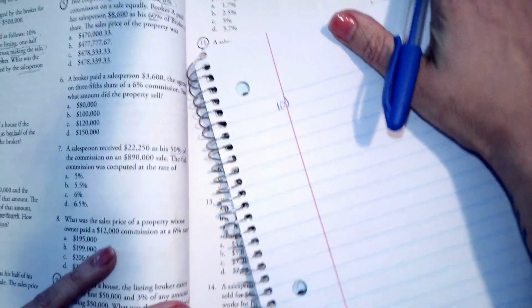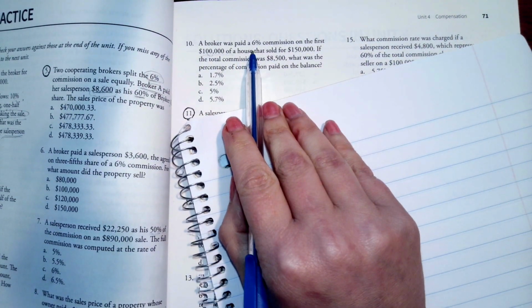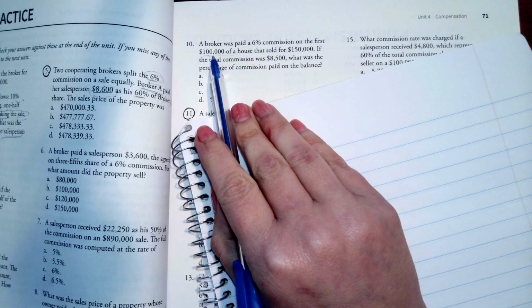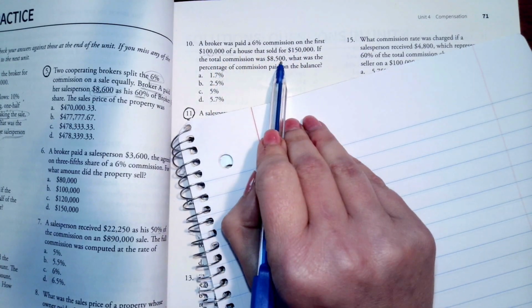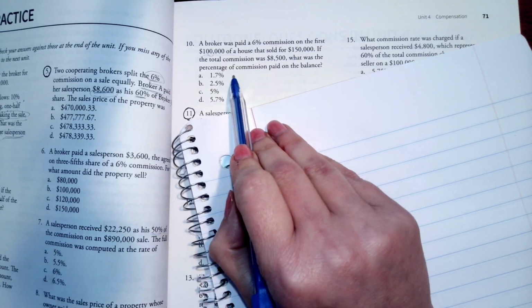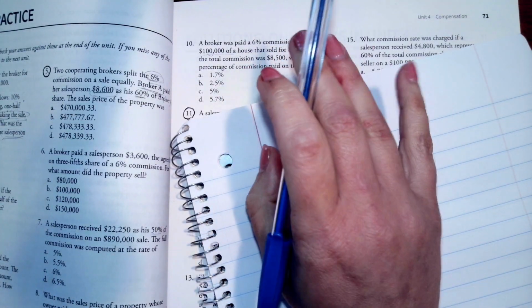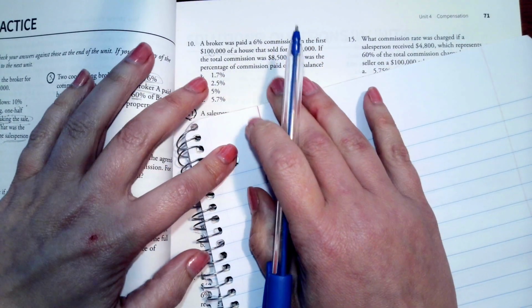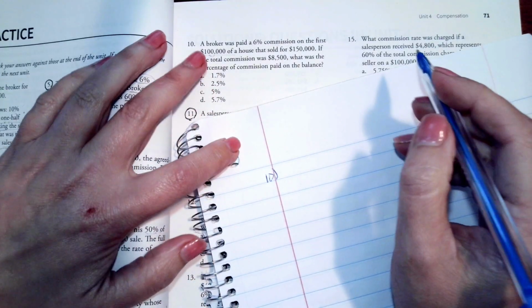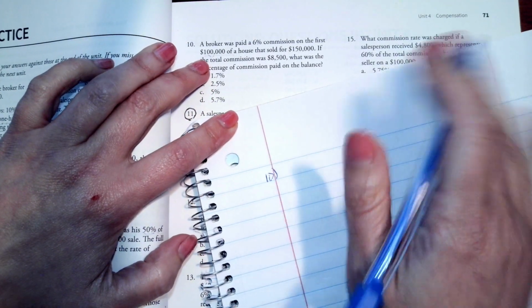Number 10 says, a broker was paid 6% commission on the first 100,000 of the house that sold for 150,000. If the total commission was 8,500, what was the percentage of commission paid on the balance? Okay, so this is very similar to the last one that we did. So on the first 100,000, they made 6%.